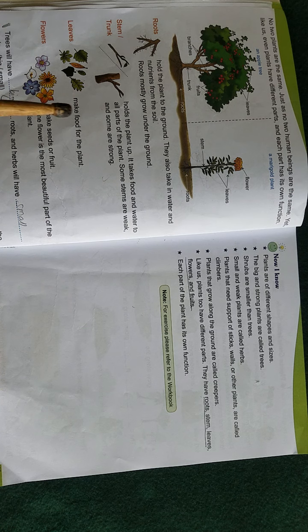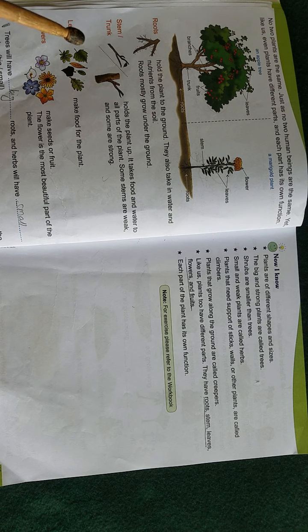The root absorbs water and minerals from the soil, the flower gives the fruits, the leaf makes the food, and the stem carries the water and minerals to all parts of the plant body. Understood, students? So we have completed our second chapter, that is types of plants.